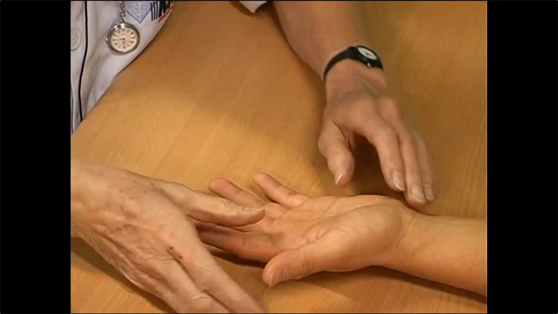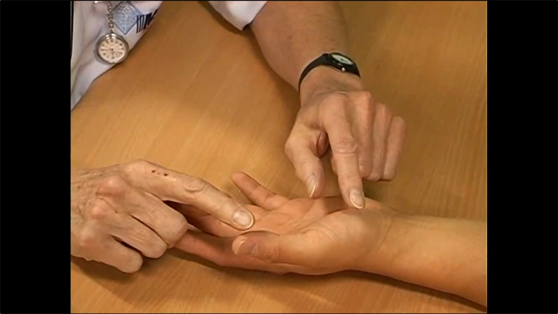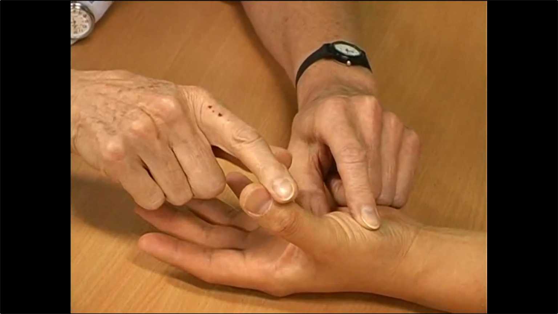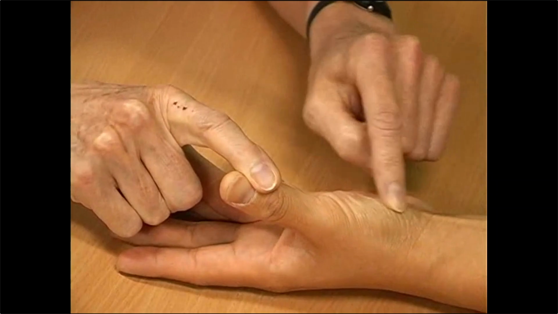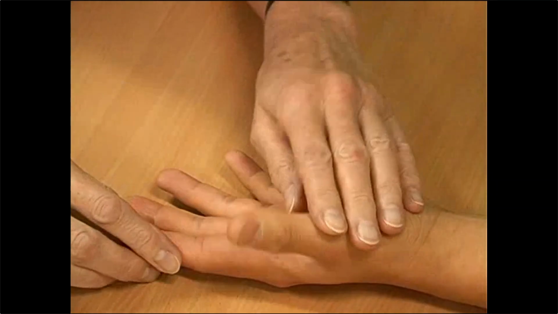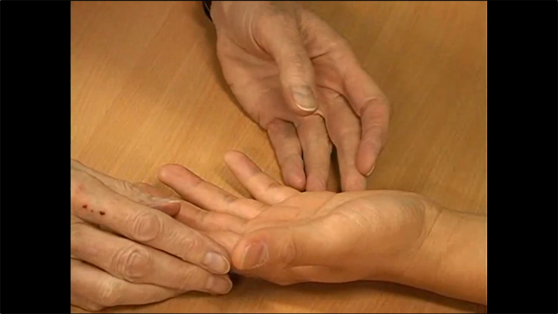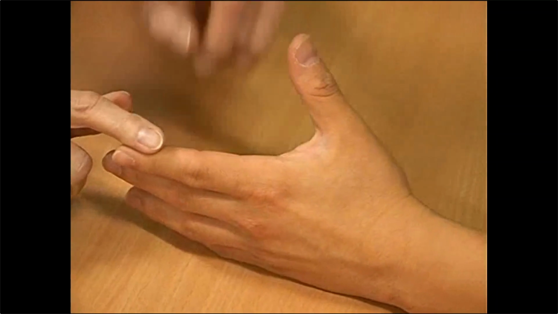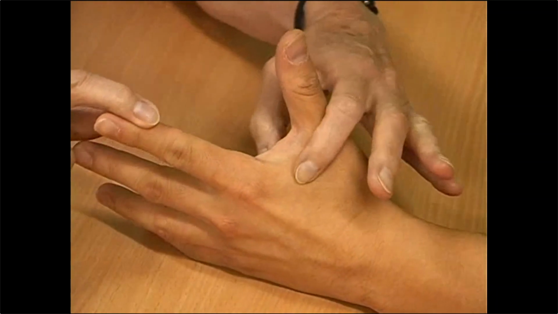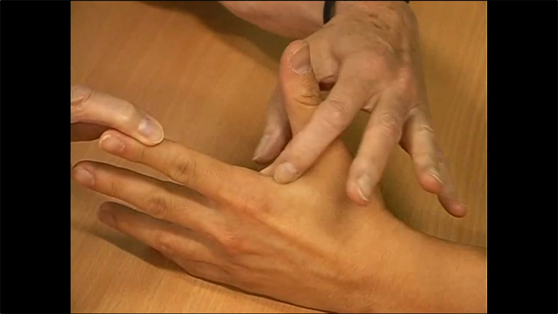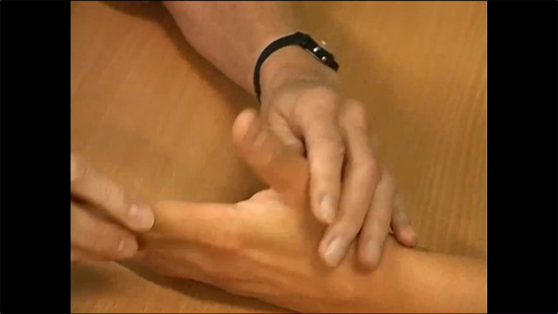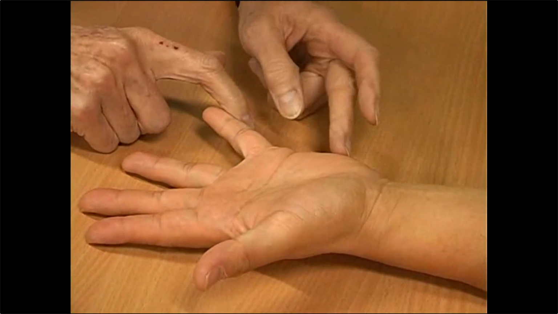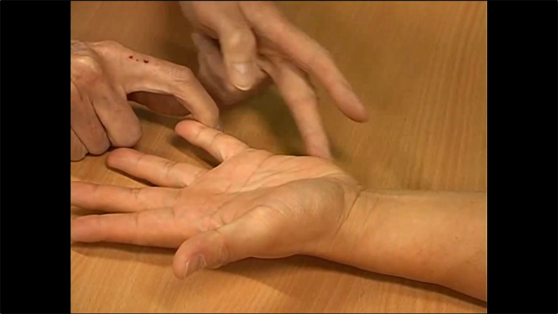Then test the motor function of each of those nerves. The median nerve, you test abductor pollicis brevis. Hold your thumb there, stop me moving it. Feel and see the muscle contract. For the ulnar nerve, you want to test the first dorsal interosseous. Turn the patient's hand over, pull your finger up towards the ceiling. Here is the first dorsal interosseous contracting. And abductor digiti minimi. Pull your little finger sideways, hold it there. Abductor digiti minimi is functioning.